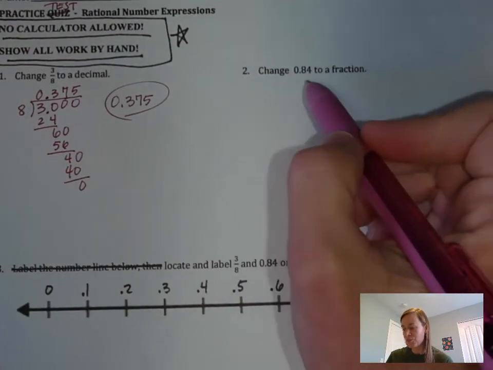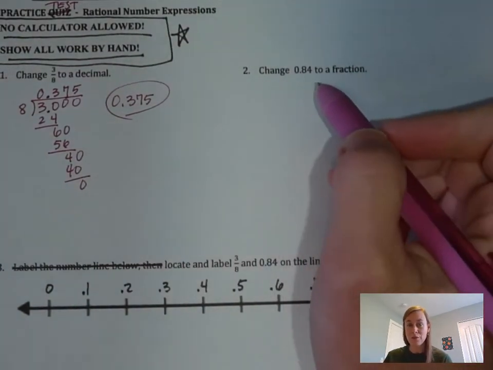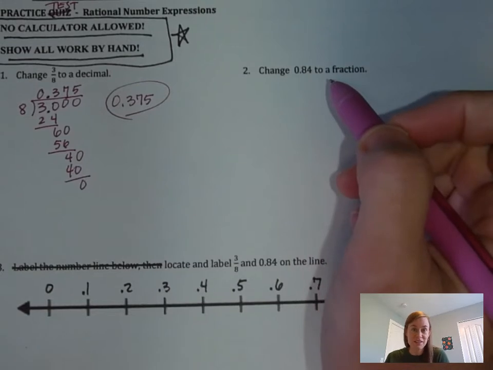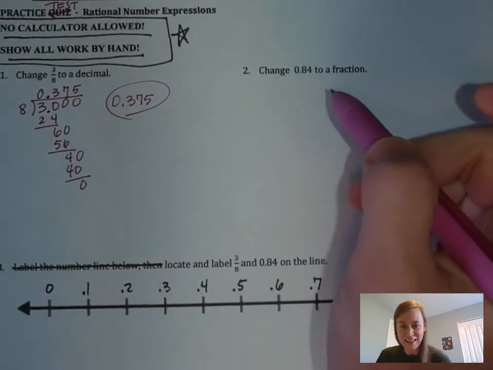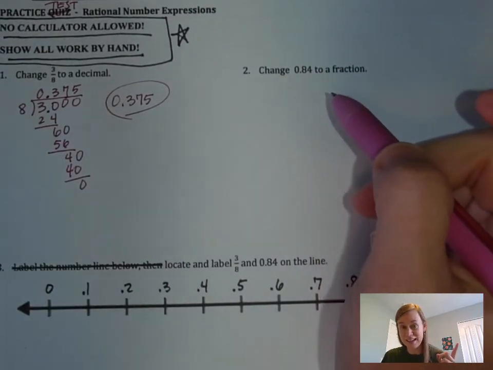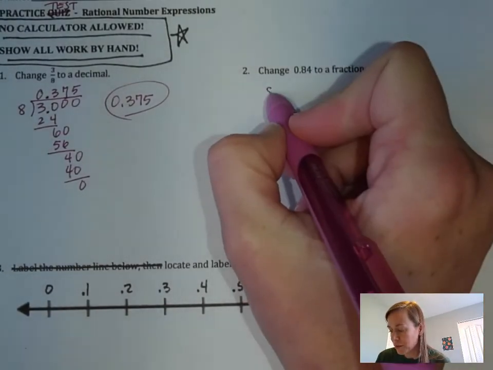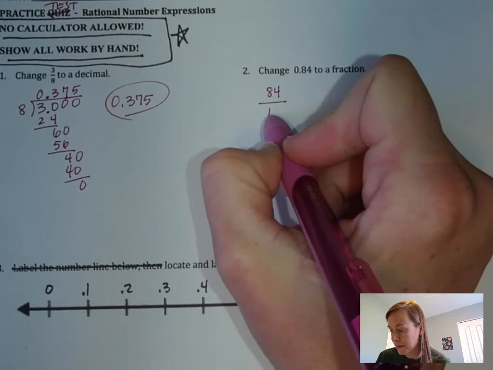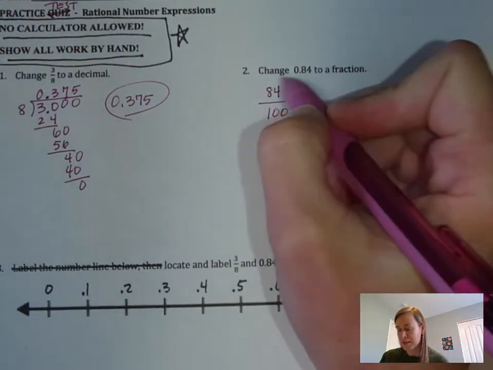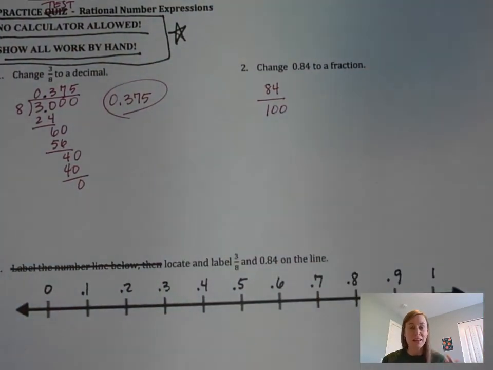It says change 0.84 or 84 hundredths to a fraction. And when I say it like that, 84 hundredths, that's kind of a clue as to how to do this. When you have 2 decimal points, you're going to put it over 100. Just like that. So you would take the number and you would write it over 100.